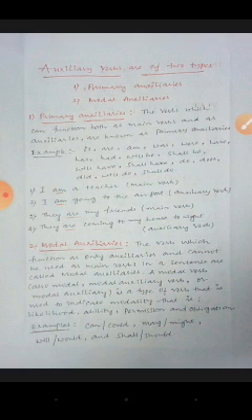Examples: is, are, am, was, were, have, has, had, will be, shall have, do, does, did, will do, shall do are all examples of primary auxiliaries.